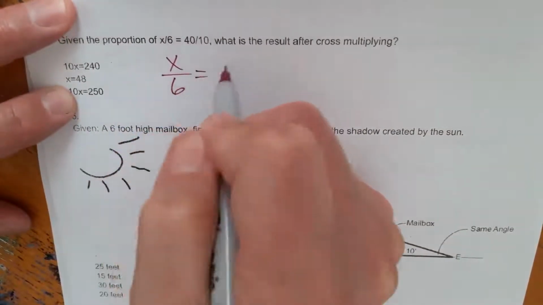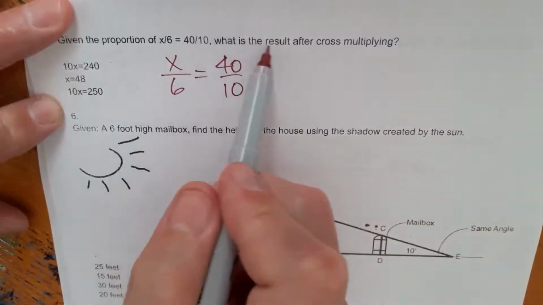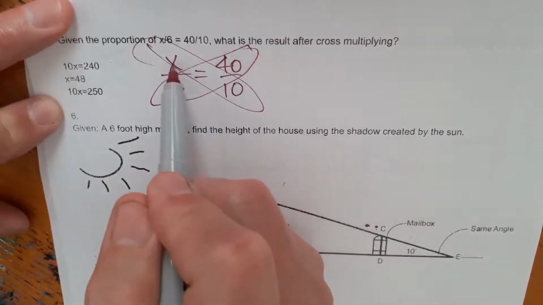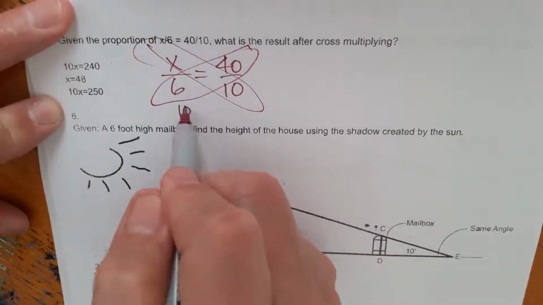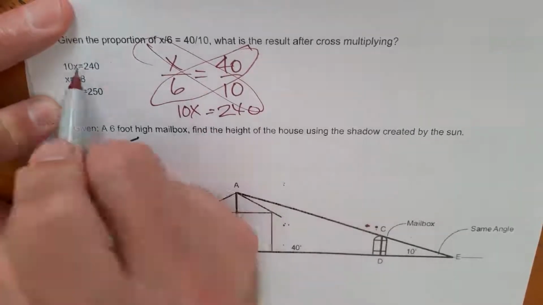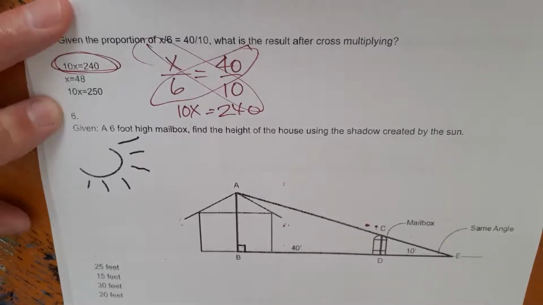All right, given a proportion of X over 6 equals 40 over 10, what is the first step? What is the result of cross multiplying? Here we cross multiply. You get 10 times X is 10X, and that equals 6 times 40, which is 240. So 10X equals 240. They're just taking us through the first step of solving that proportion.